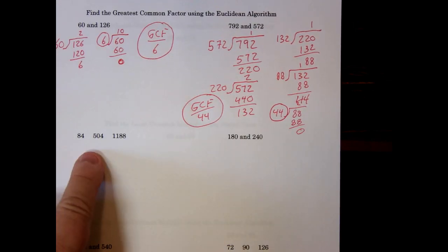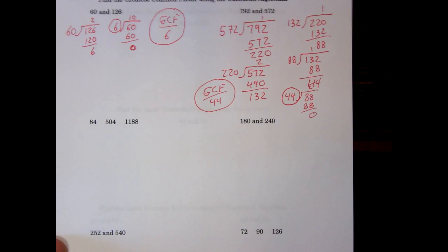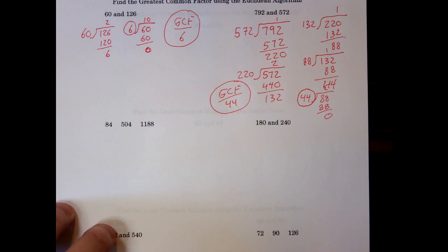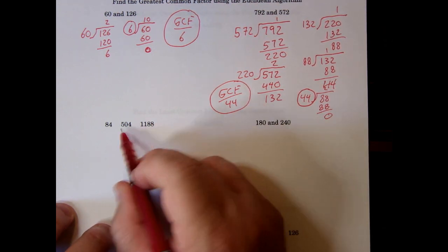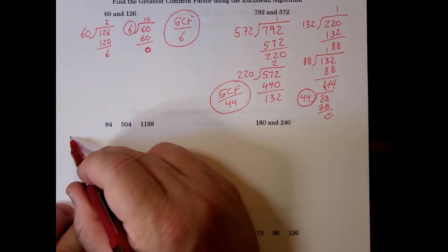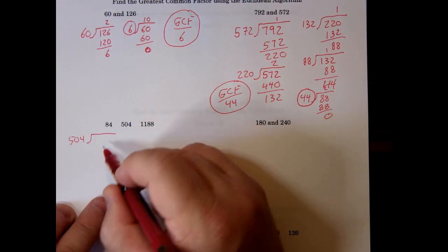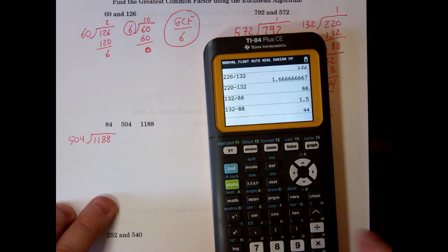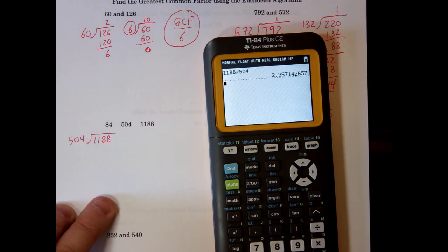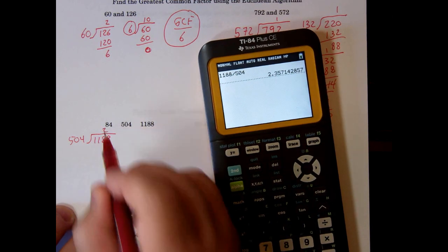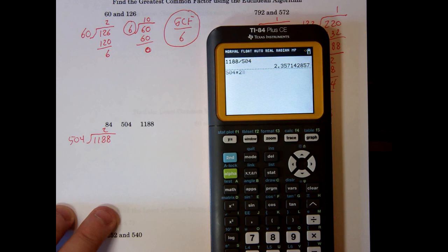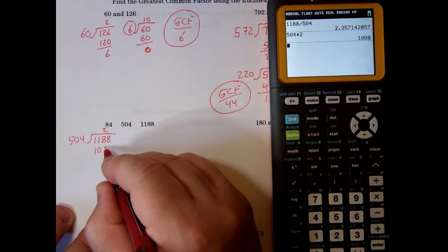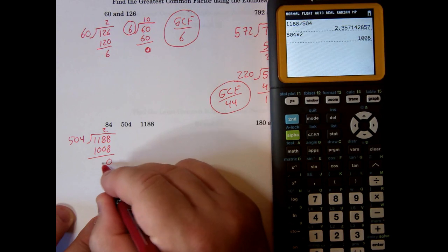If it is three of them, 84, 504, and 1188, then for the Euclidean algorithm, start with the biggest pair and figure out the greatest common factor just between those two. So how many times will 504 go into 1188? Calculate on this side this time. 1188 divided by 504 goes twice. So 504 times 2 is 1008, and subtract: 180.